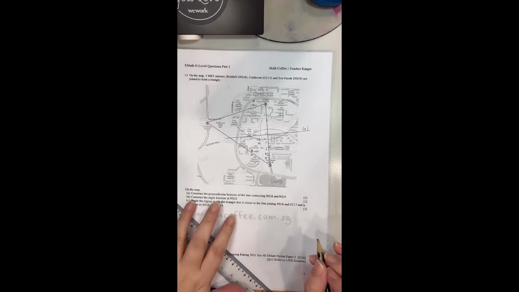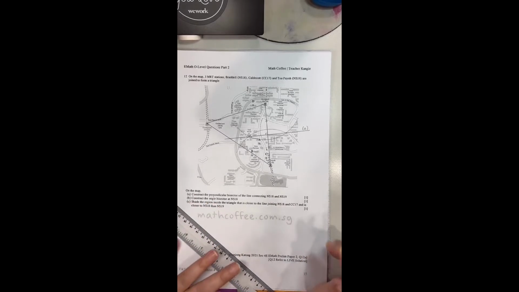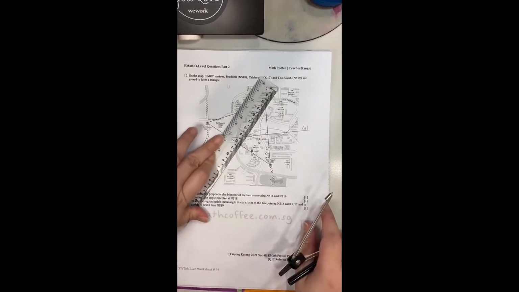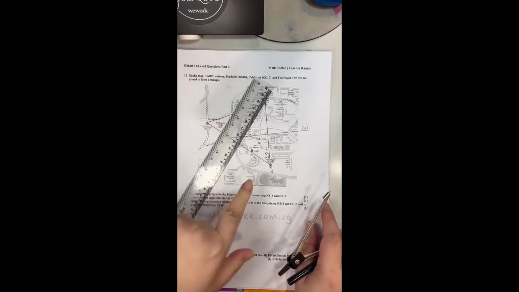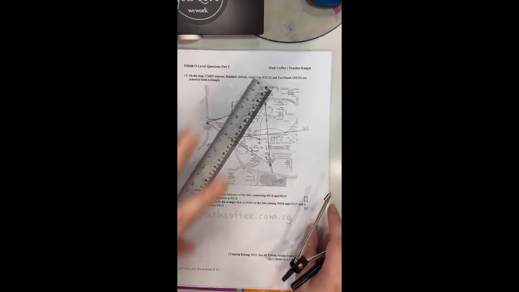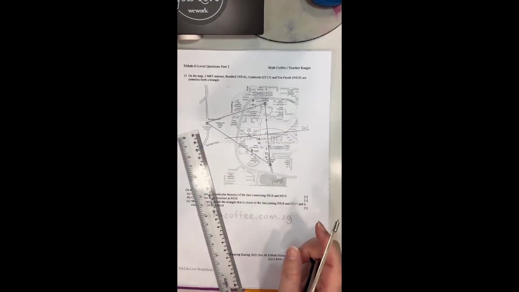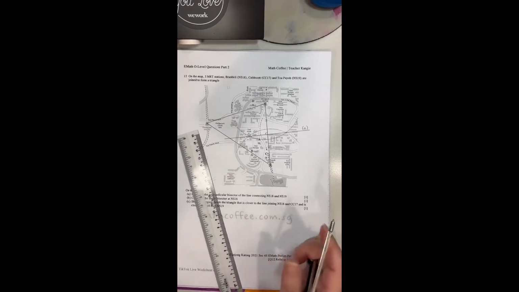Okay, next, construct the angle bisector. Where's my NS18? 18 is here. So angle bisector means you're supposed to draw a line here. Please, if you don't have construction lines, they will not give you the mark. So you need to draw all the necessary arcs. Don't go and erase the arcs.